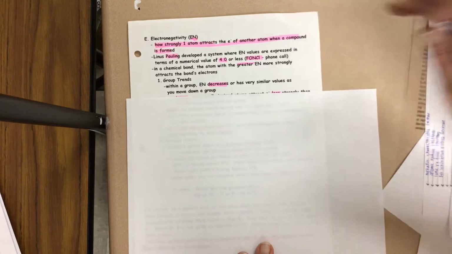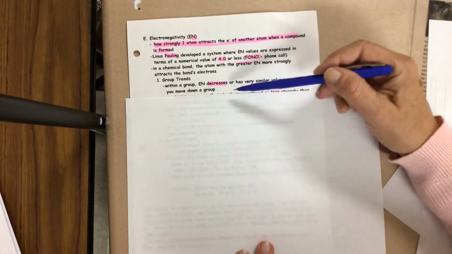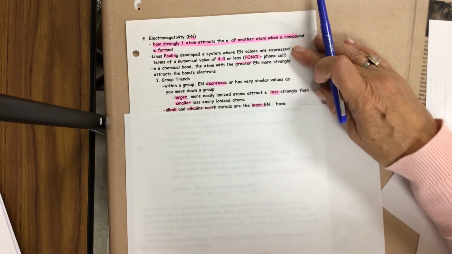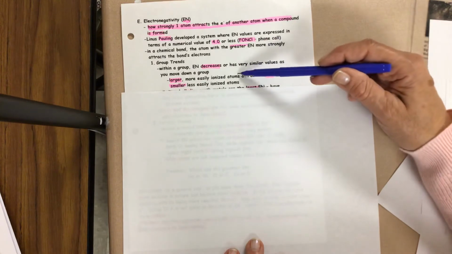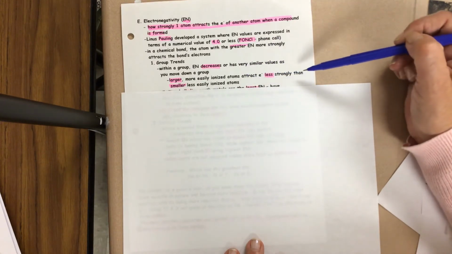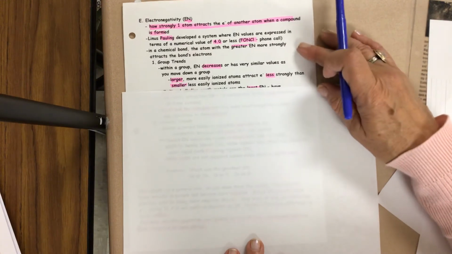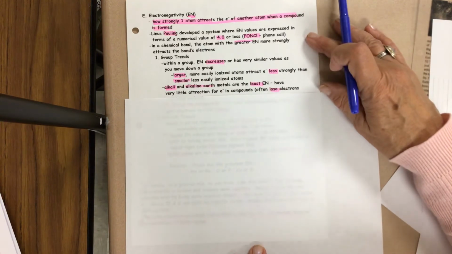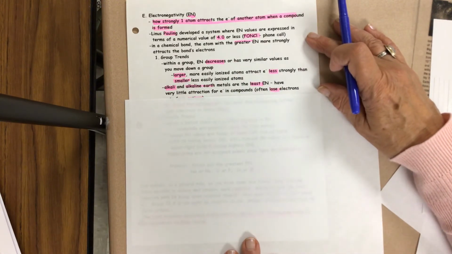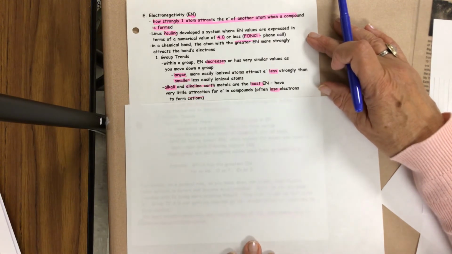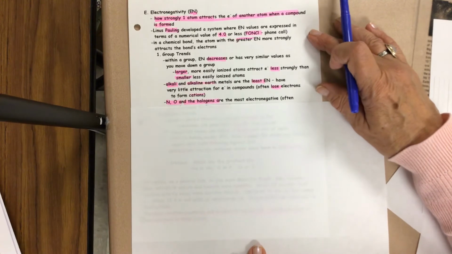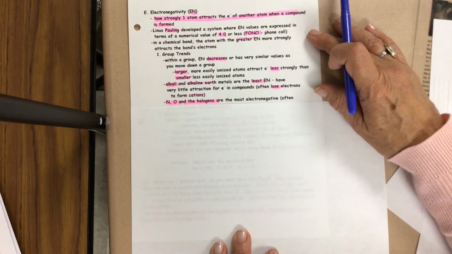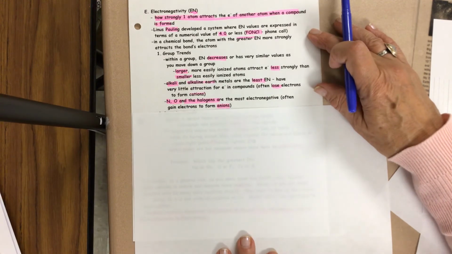Group trends. Within a group, if you're looking at your table, you notice that the EN values decrease, or have similar values, as you go down. This is because larger, more easily ionized atoms attract electrons less strongly than smaller, less easily ionized atoms. Your alkali metals, the 1A, and your alkaline earth metals, the 2A, are the least electronegative. They have very little attraction for electrons in a compound. They often lose electrons to form cations, so they're not wanting electrons, they want to get rid of them. Nitrogen, oxygen, and the halogens are the most electronegative. When you put them with a metal, they're going to gain electrons to form anions.